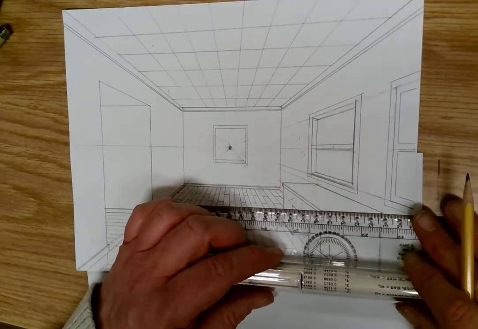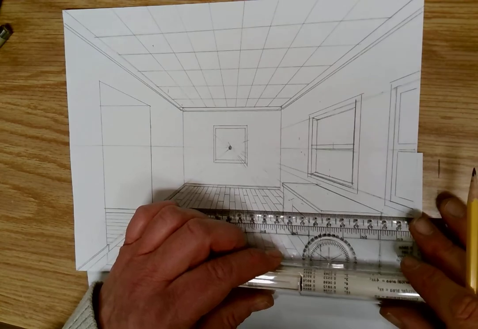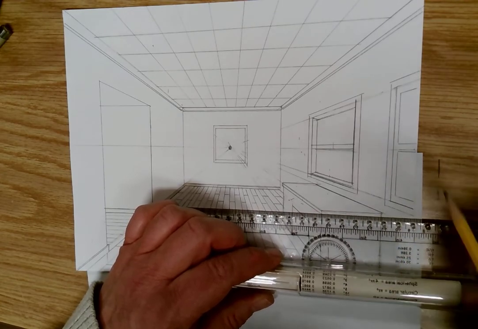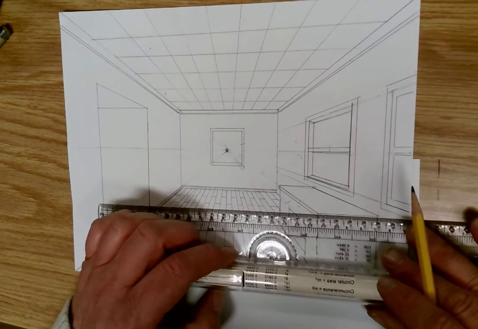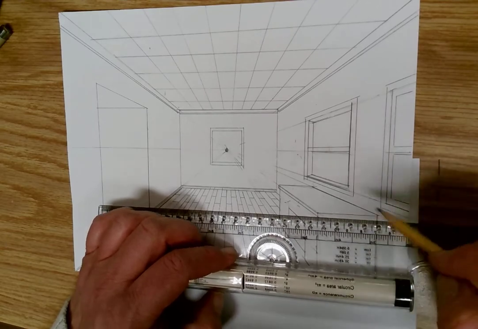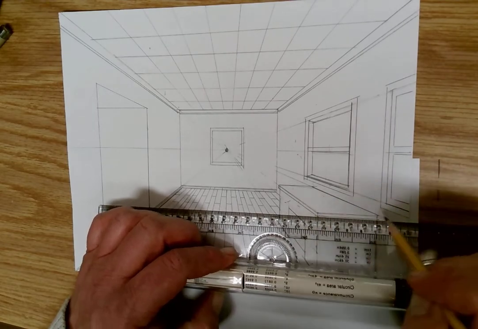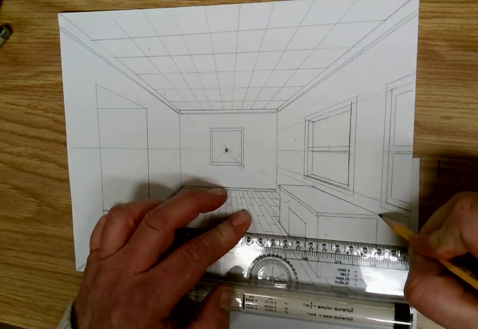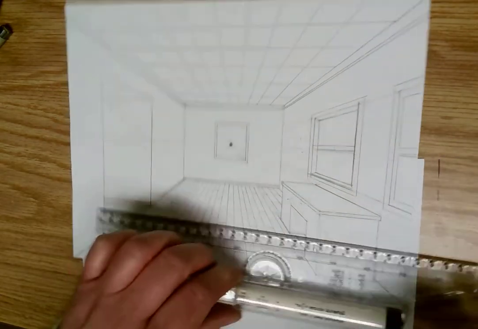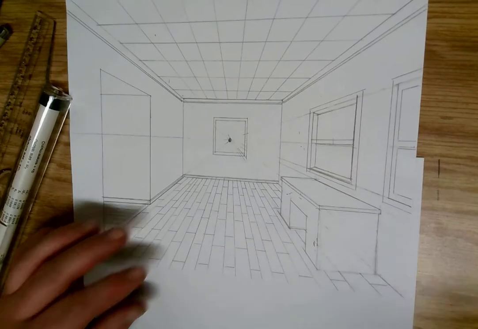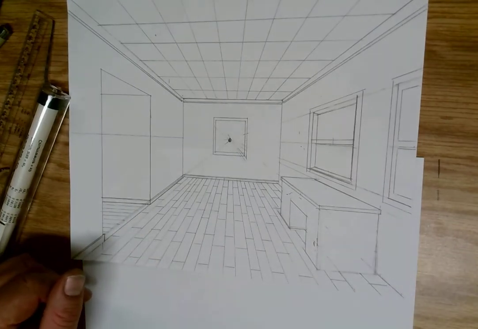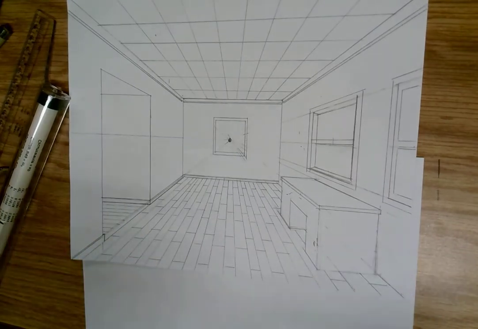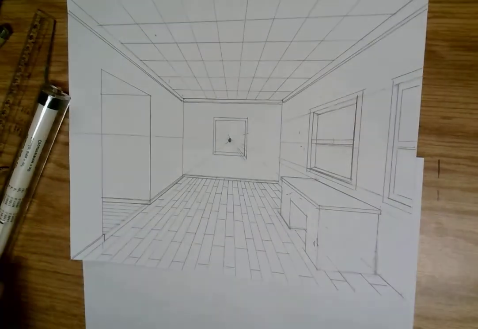So I'm now adding a lip edge to the desk. And again, just extending this slightly to where now I've got a little lip on the desk. It's those details that you're able now to do with that linear perspective.